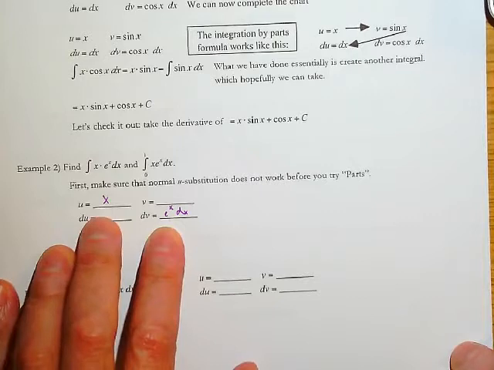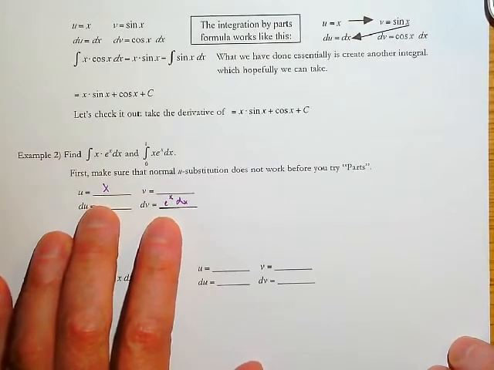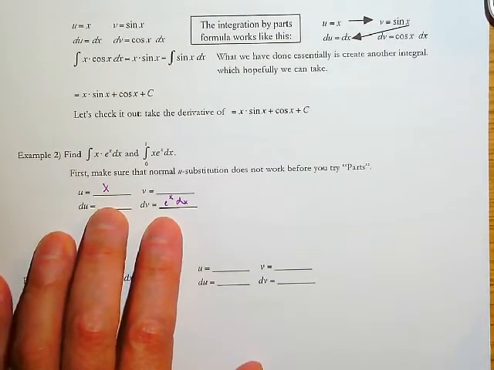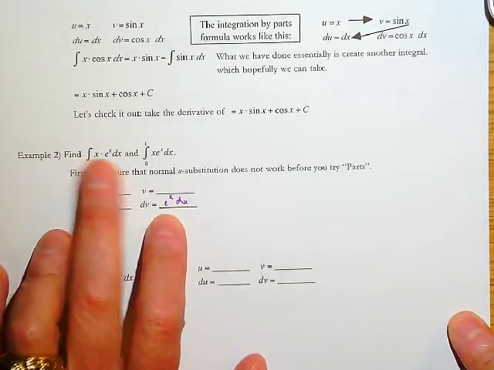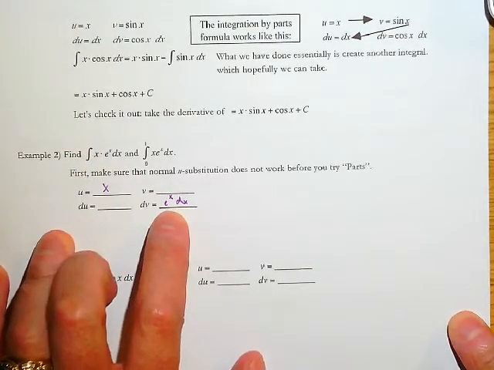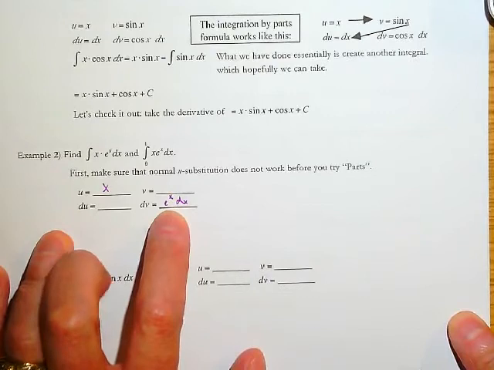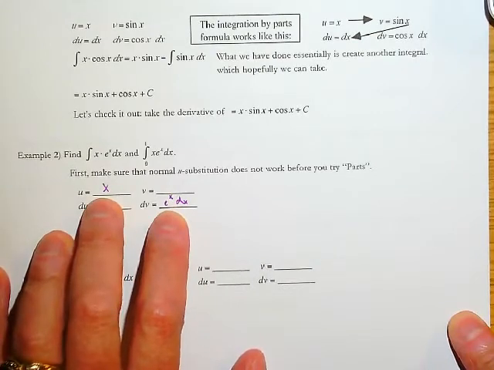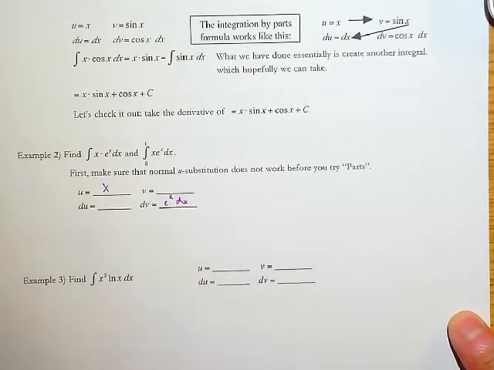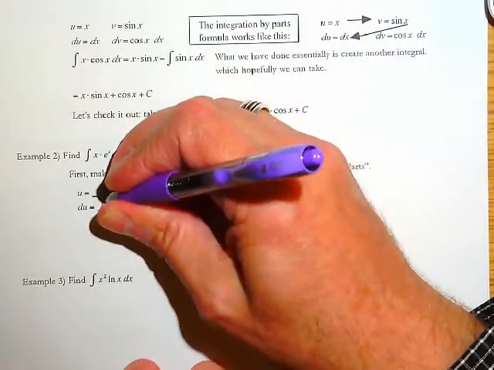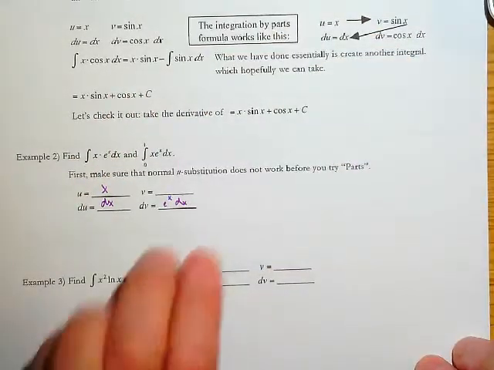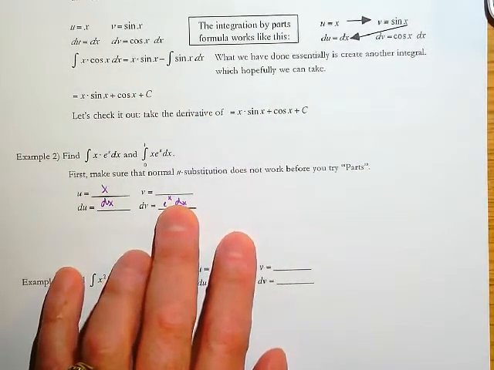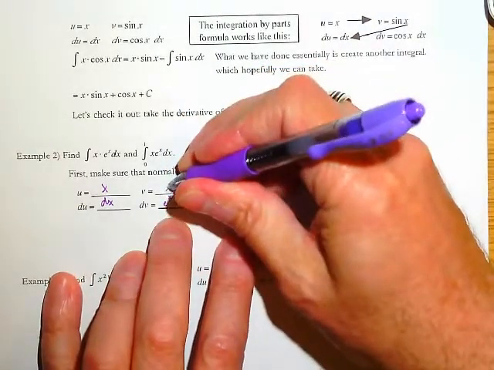Usually when we pick u, we want to pick u so that the derivative of u is going to make it simpler. I've got either x or e to the x. Well, the derivative of e to the x is not getting any simpler at all. So the derivative of u, if it's x, is going to be just dx there. And dv then would be, well, e to the x, it's our friend there.